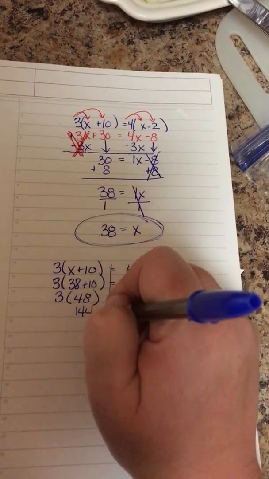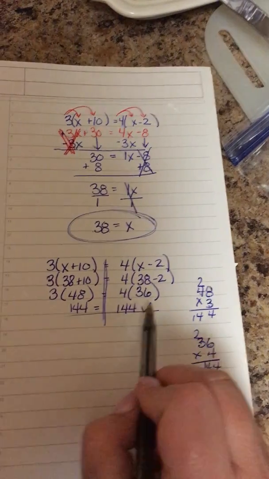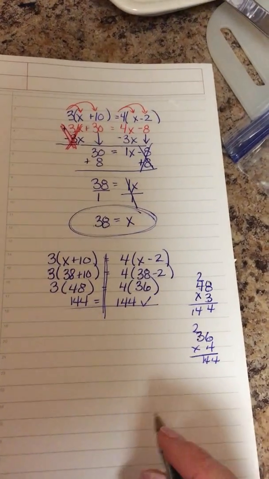I always think of this like a balance. I always have to make sure the left side and the right side are equal.